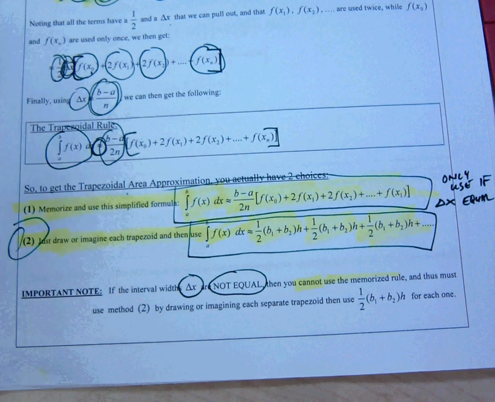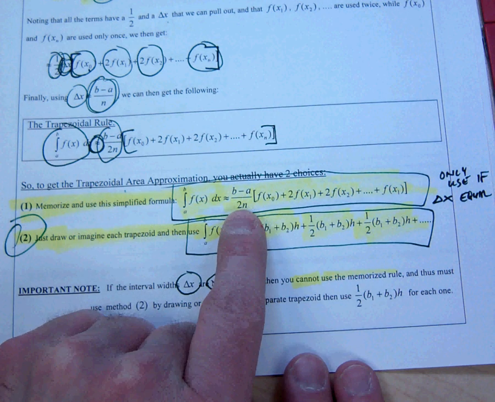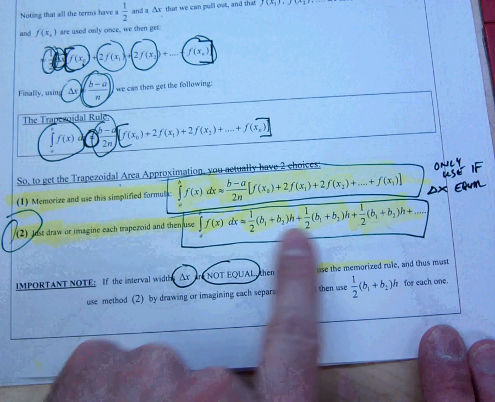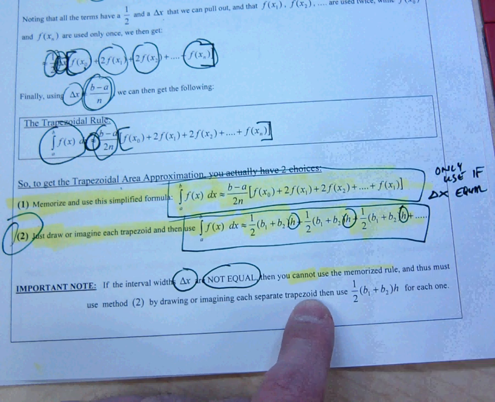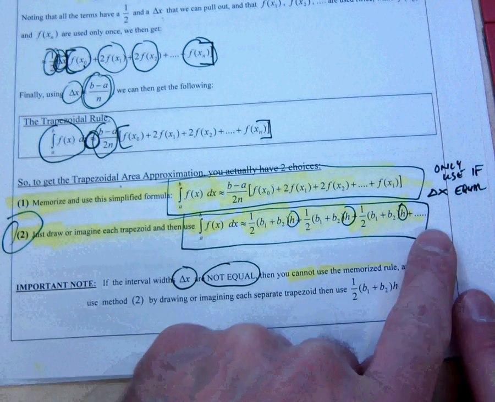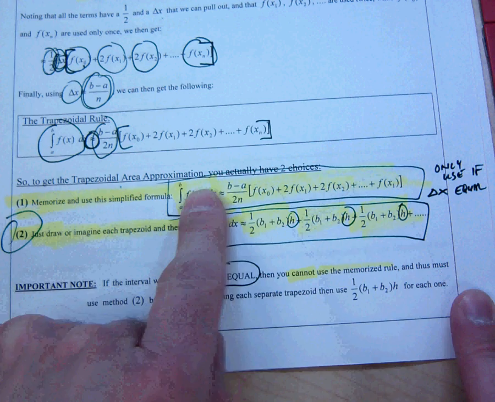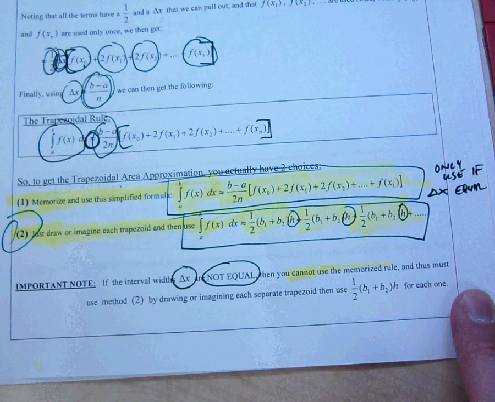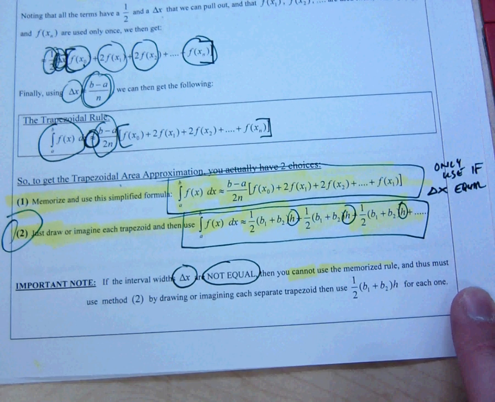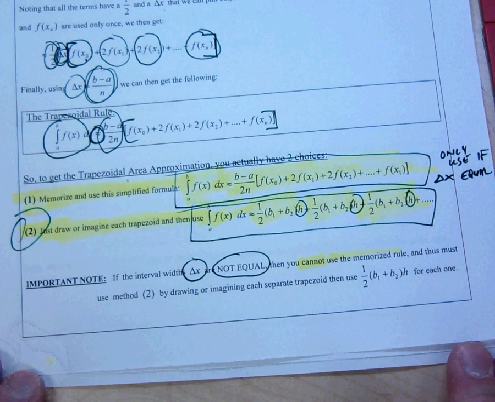Yes, but once you pull out the delta x, the first method requires the delta x to be equal. The second one obviously doesn't, because in each case you're going to put in whatever the height is, which are your delta x's on each subinterval. So this way it doesn't really matter if the h's are the same. The top way it matters because you pulled the delta x out to get that formula. Do you understand what I'm saying here? It's confusing, I know, but I think the examples are actually pretty easy. Okay, so here we go.